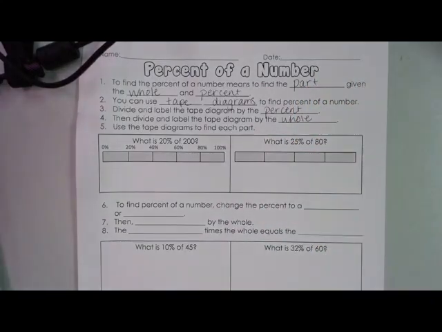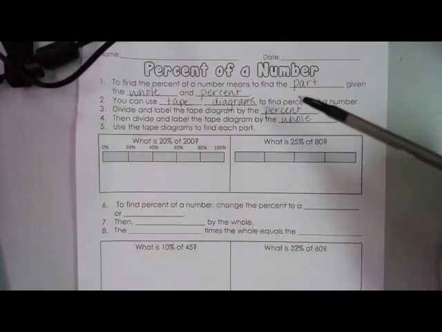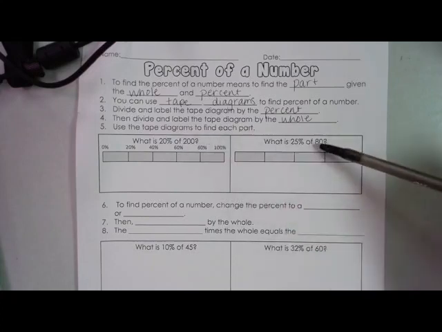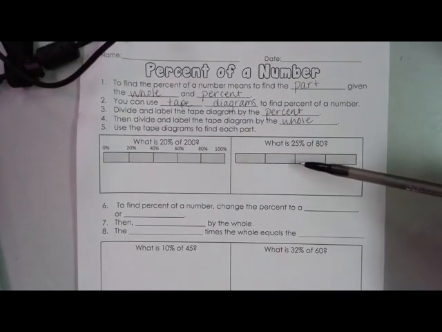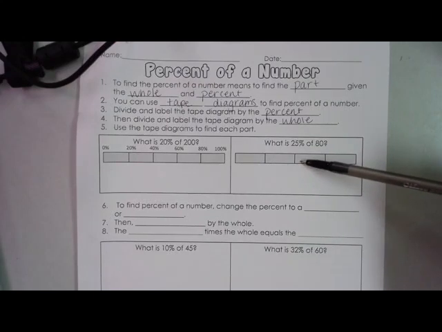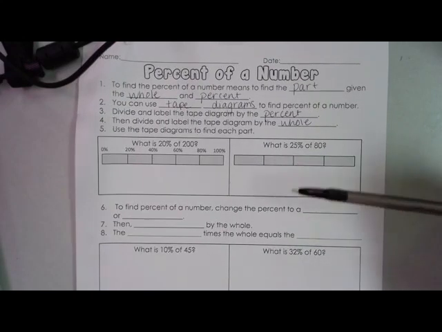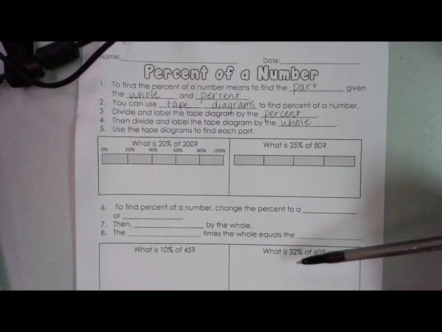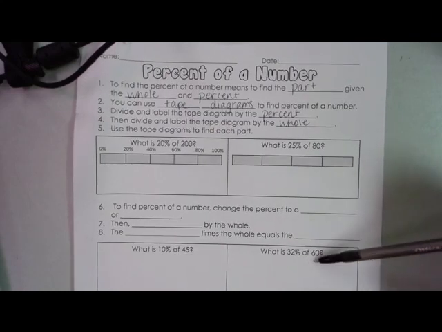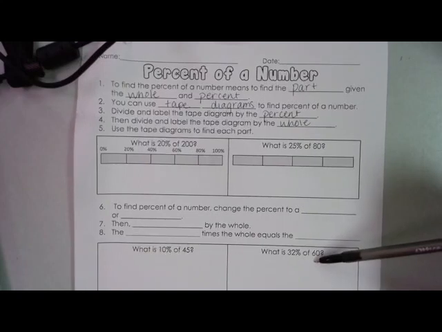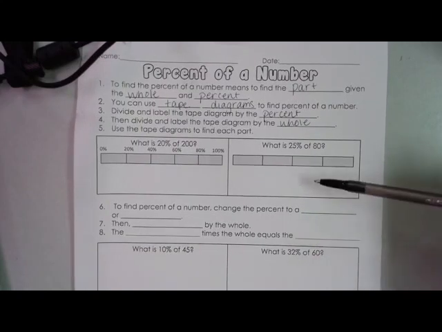And so we're going to do these two problems to figure out the percent of these numbers. This is a different method down here, so you get to choose if you like using a tape diagram. You may use that method. I prefer, and I learned it when I was your age, using this method. So either one will work. This one, though, I think is less confusing, and it's just simple multiplication. This one, you have to divide up a tape diagram.